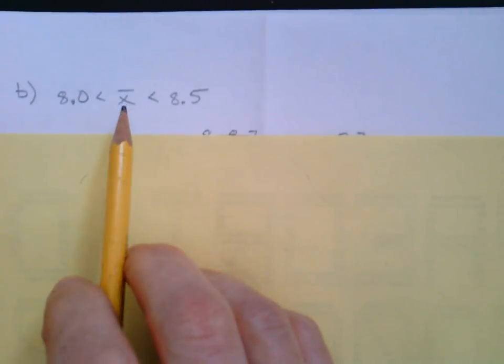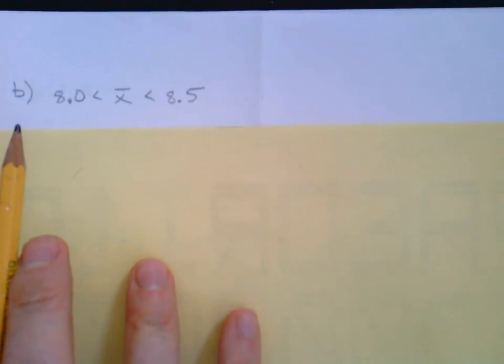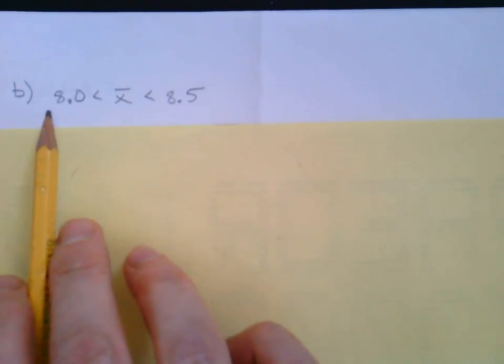Okay, so now this one we are working forwards, but a little bit different. Now our sample mean is going to be between these two numbers. So our sample mean, x bar, falls between 8.0 and 8.5. What are the chances that that happens?